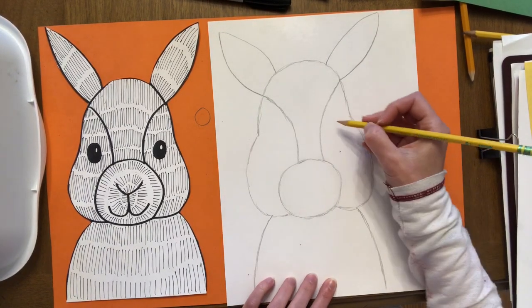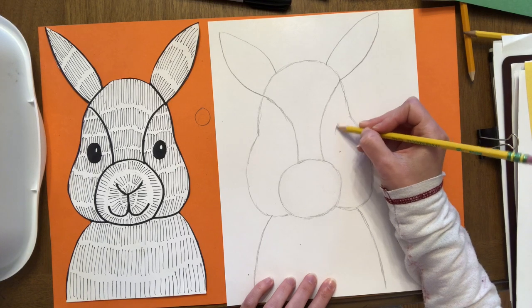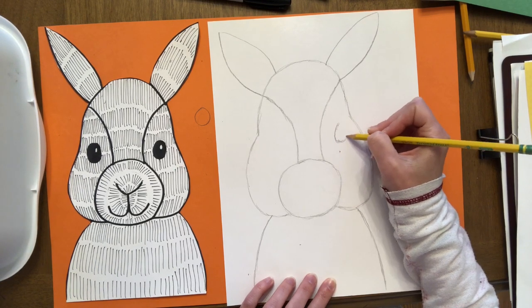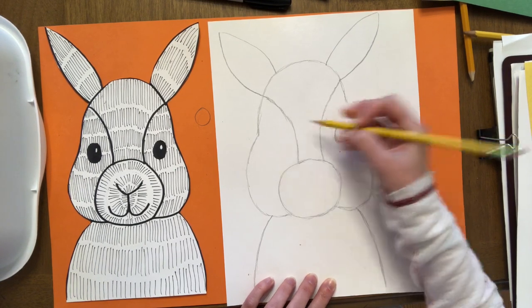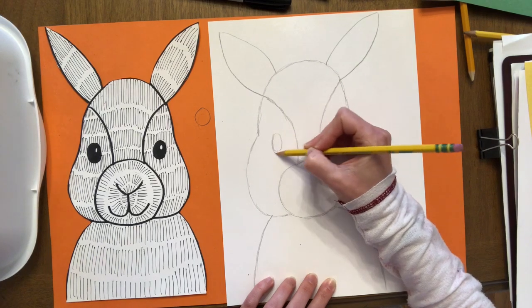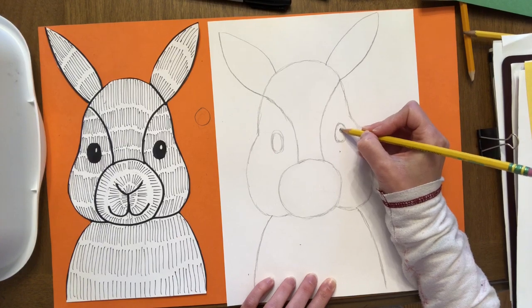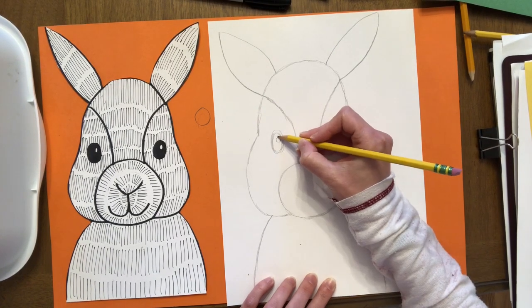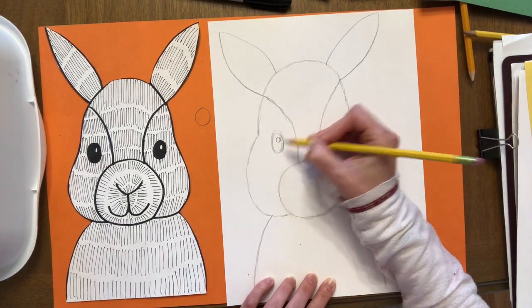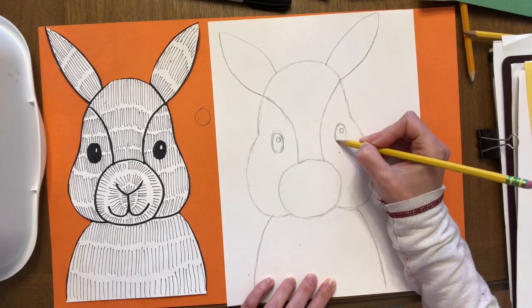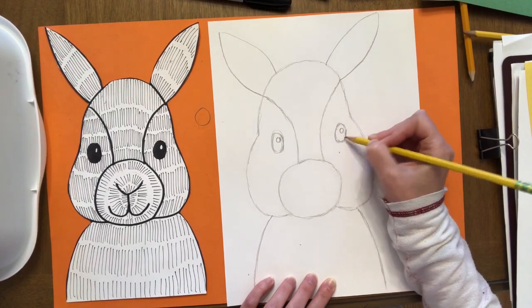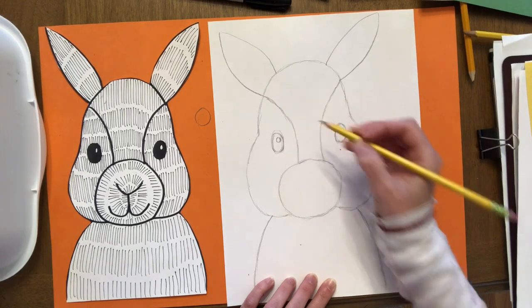Now, speaking of eyes, I'm gonna add the eye shapes for my rabbit. I'm gonna add one oval shape over here. I'm gonna add another oval shape over here. And I'm gonna put some circles in the middle. The circles are gonna represent light reflecting. So it looks like the eyes have a little bit of a glow to them.